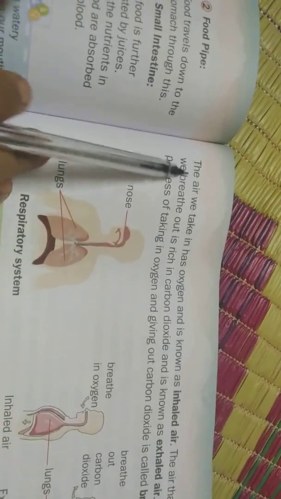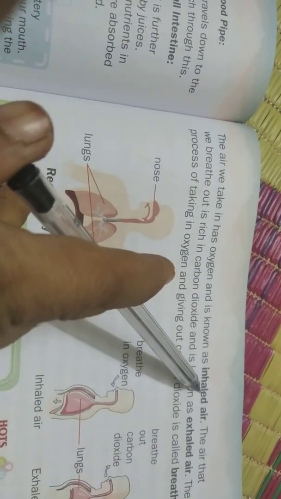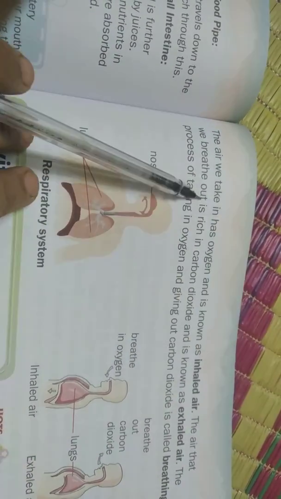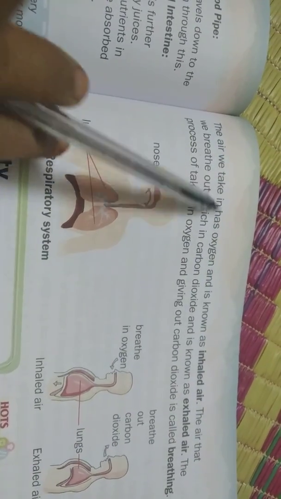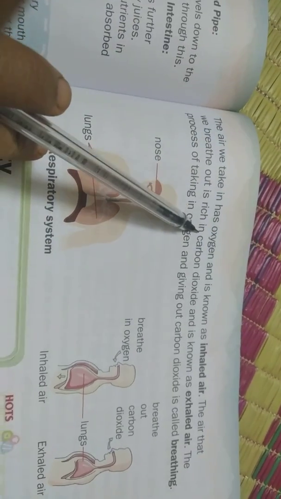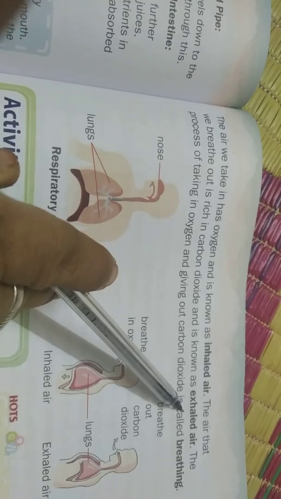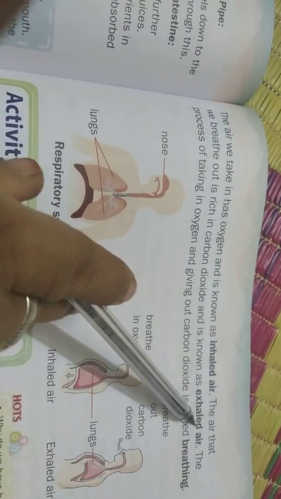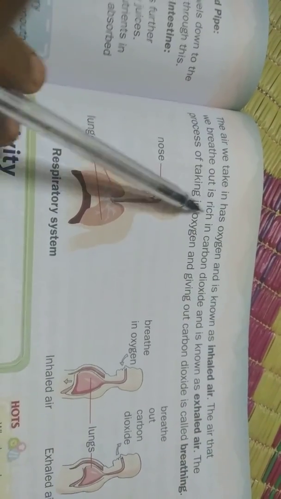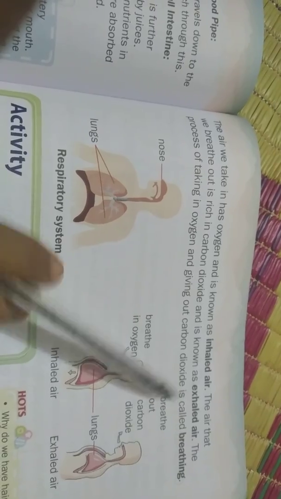Now page number 215. The air we take in has oxygen and is known as inhaled air. What we take is oxygen, so that is called inhaled air. The air we breathe out is rich in carbon dioxide and is known as exhaled air. The process of taking in oxygen and giving out carbon dioxide is called breathing.